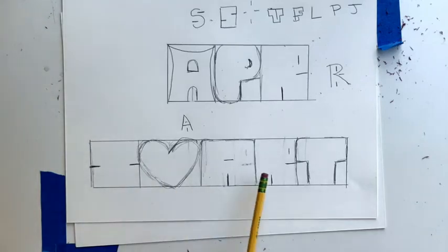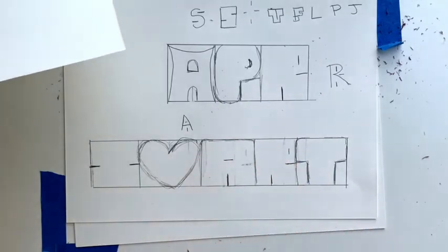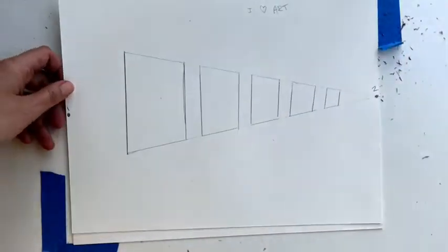So you want to use the alphabet that I provided on Schoology, kind of lay out how you want your letters to look on a separate piece of paper. It could just be a small little drawing, just to give yourself an idea of how you want it to look before we actually put it into our letters.